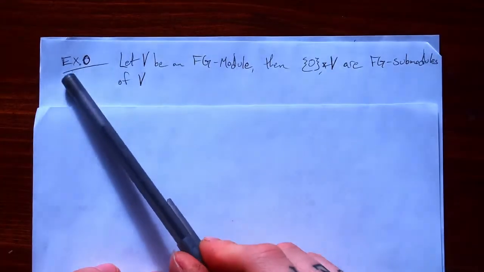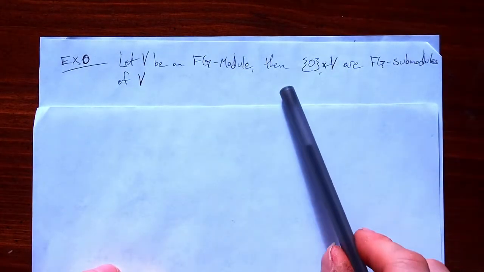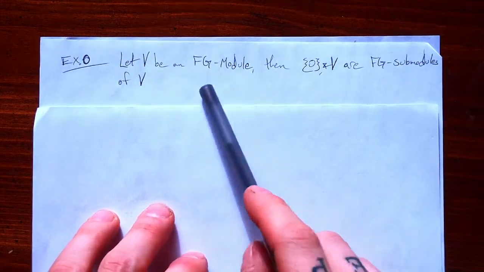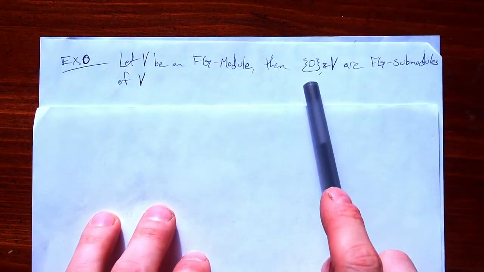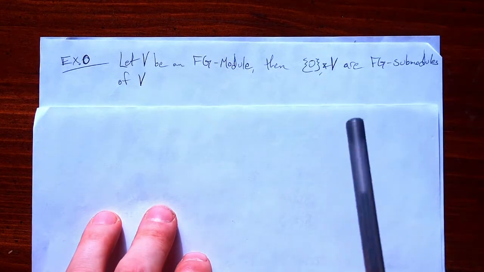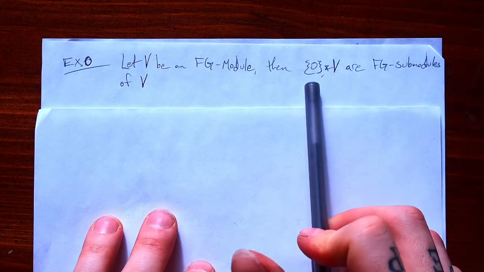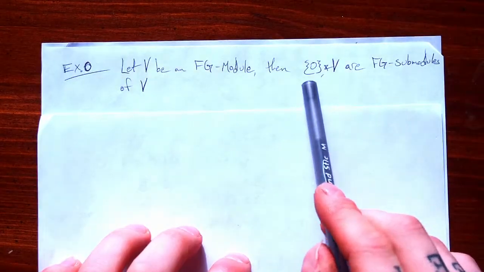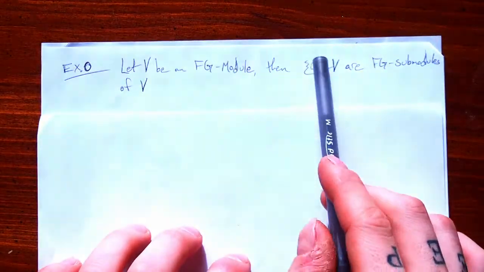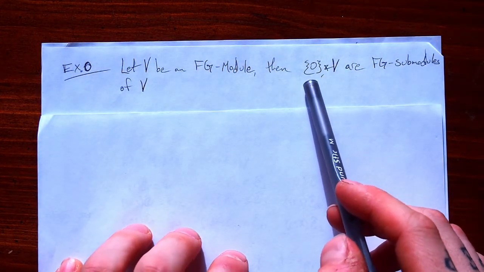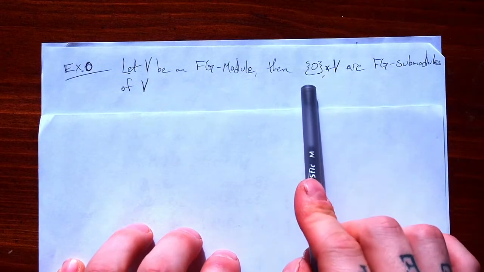Okay, so here's example 0. I called it 0 because it's a really cute example. It's more technical than anything. So if we have V, an FG module, then the zero vector subspace and V itself are FG submodules of V. Why is that? The zero vector space is certainly going to be closed under the action of our group G, because G always maps the zero vector back to the zero vector, so any linear combination of the zero vector with itself is going to give back the zero vector. This is trivial. That is an FG submodule.